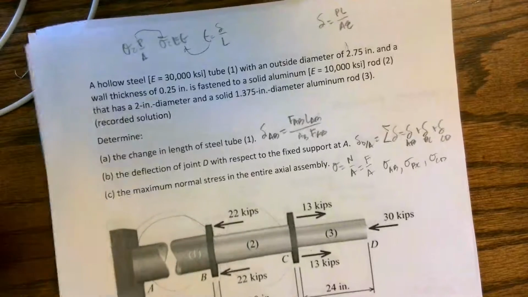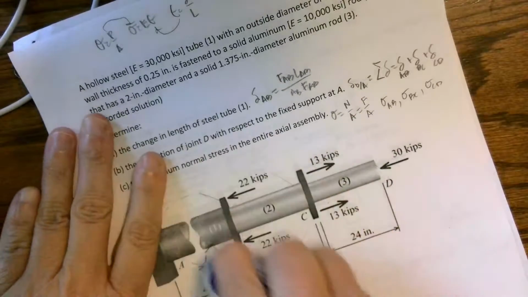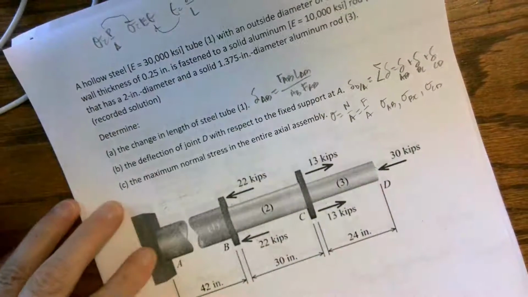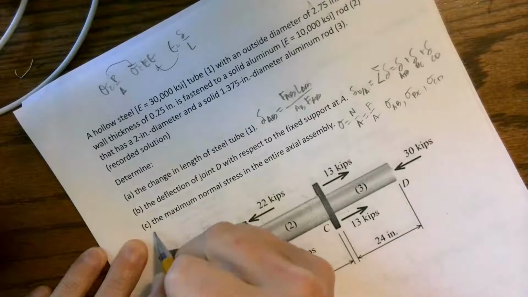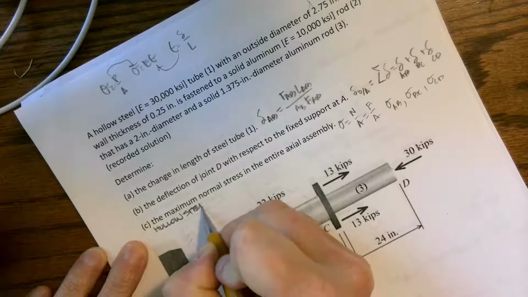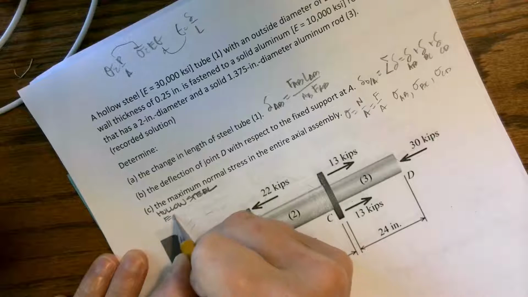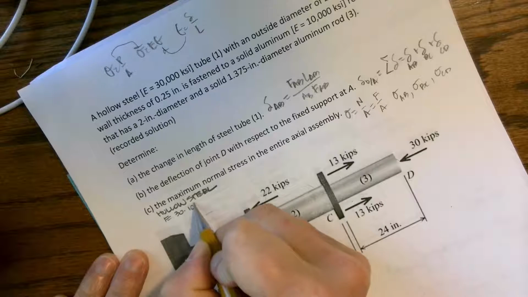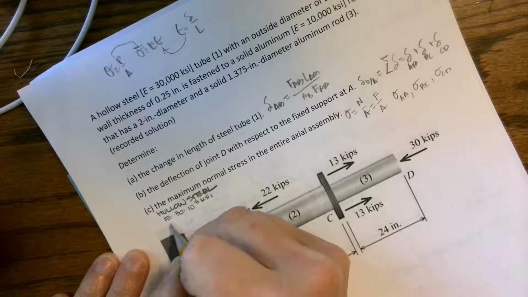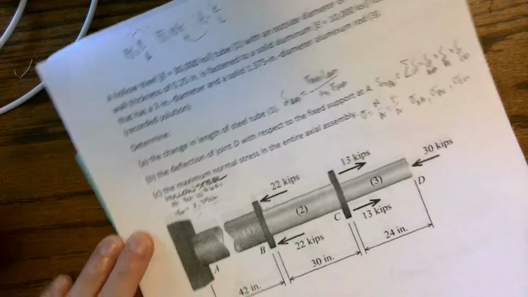Okay, so I'm going to start like I always do, and rewrite all of my material information so that I have it and it's easy for me to find. So this is hollow, and it's steel. It has a modulus of 30 times 10 to the third KSI, and it has an outer diameter of 2.75 inches, and then it gave me the thickness.